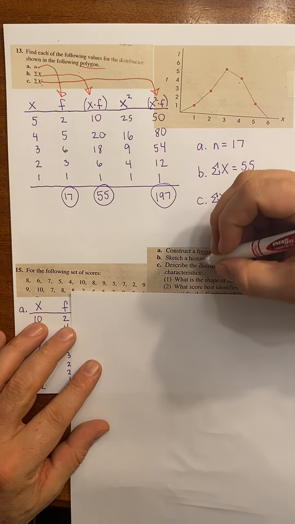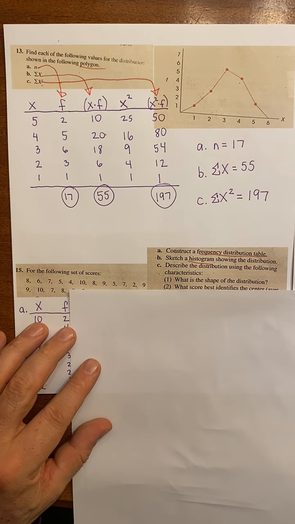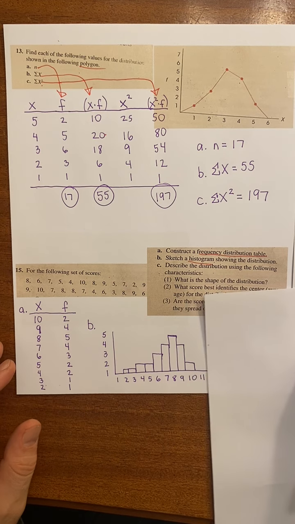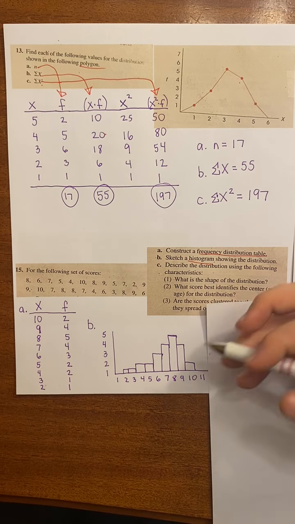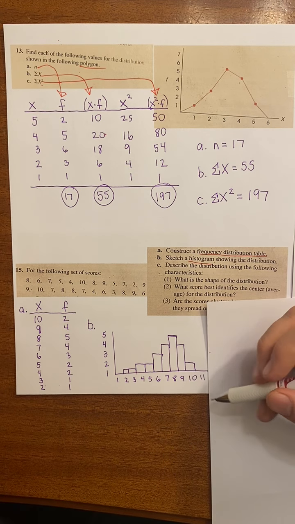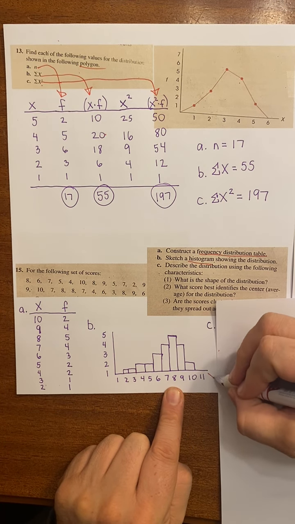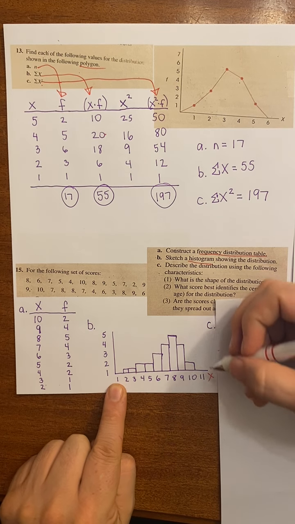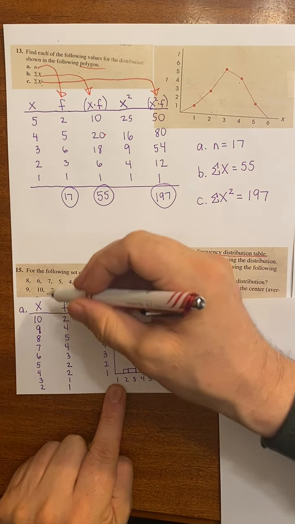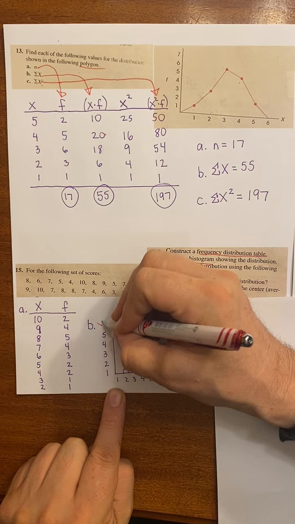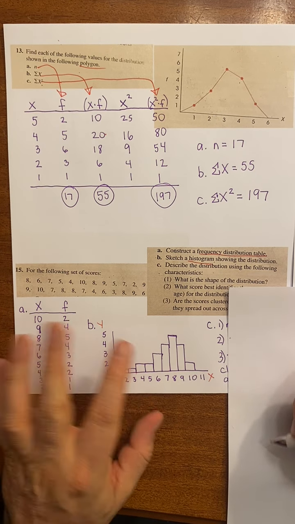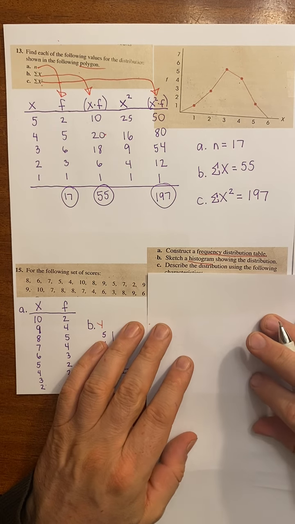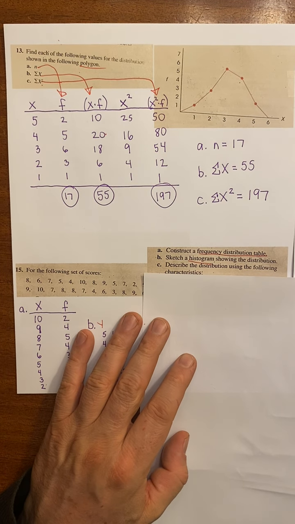From there, question B, sketch a histogram showing the distribution. And that's this answer here, right? So we created a histogram. You know it's a histogram because the bars are touching. Remember that on the x-axis, you have all the potential scores that you see in here. And on the y-axis, you have their frequencies. Okay, that means that we can go ahead and move on to question C.